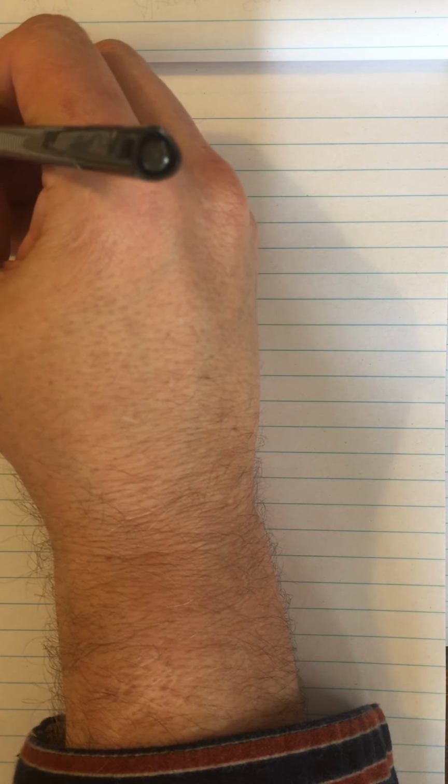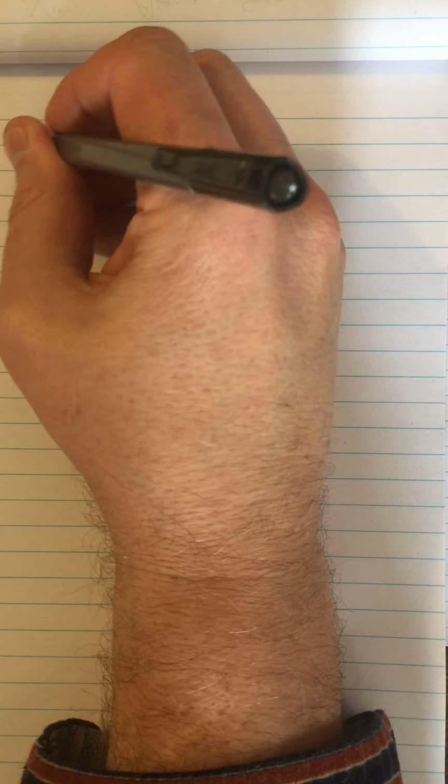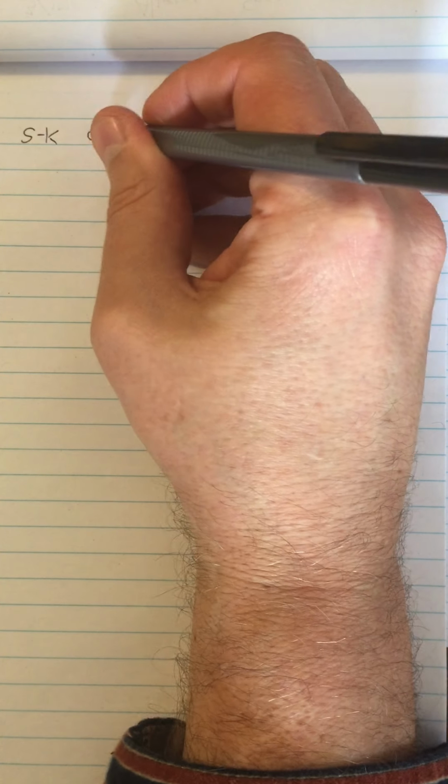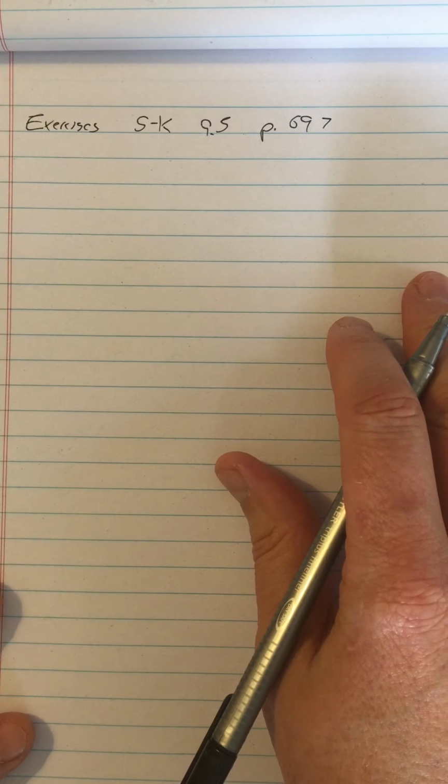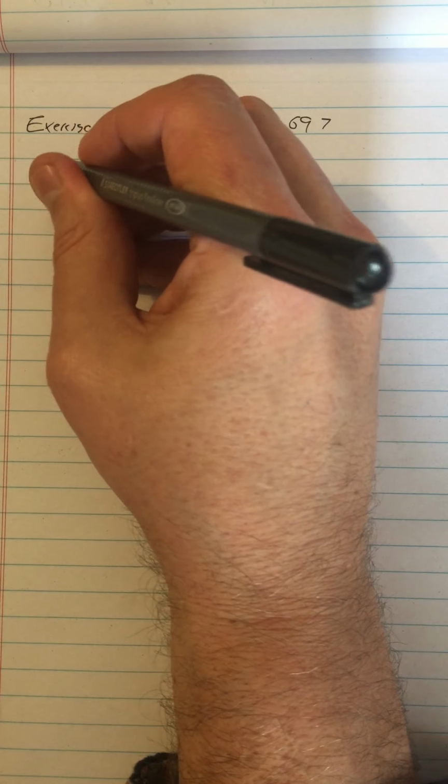So I'm going to look at some examples, exercises from the Stewart-Kokoska 9.5, which is page 697 of your online text. All right, the first one I'm going to look at is number 12.